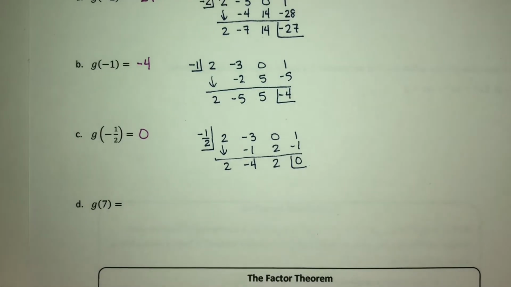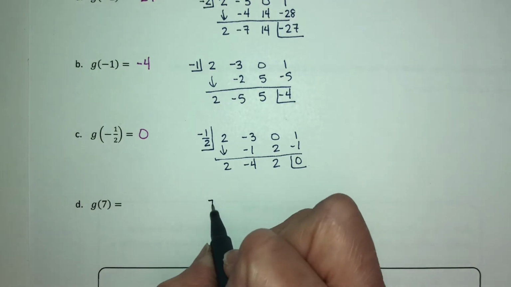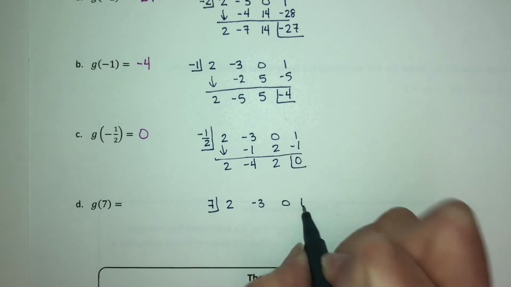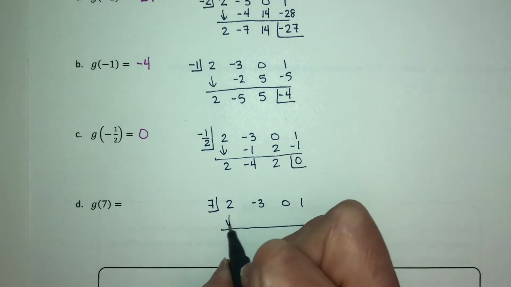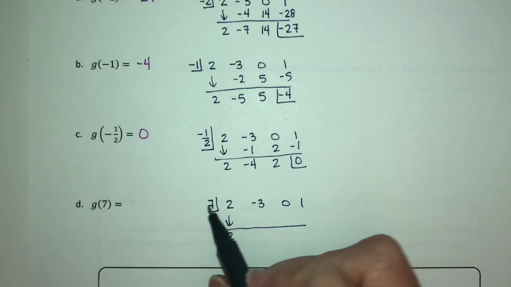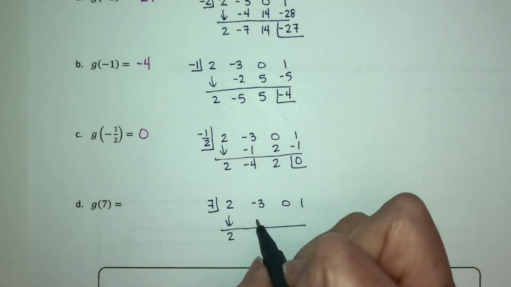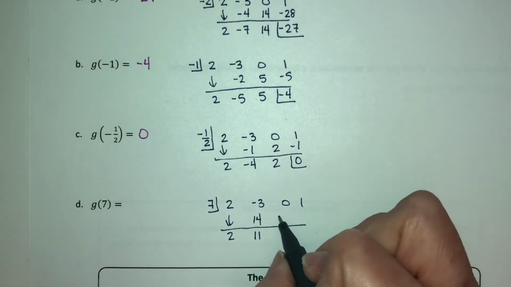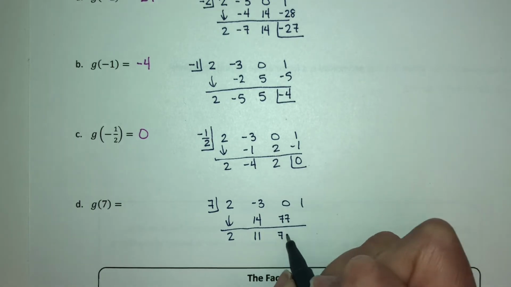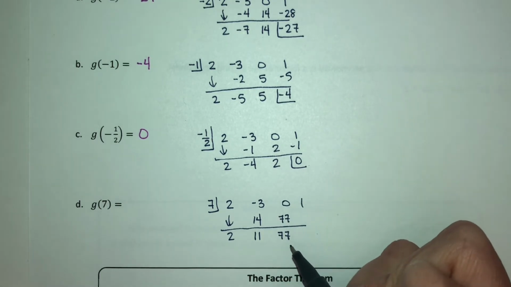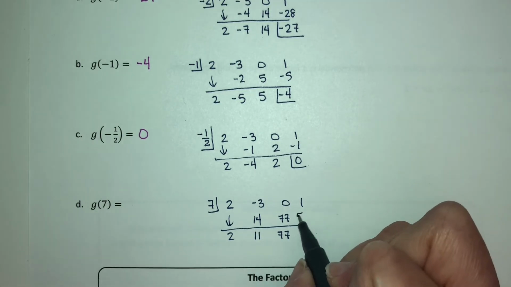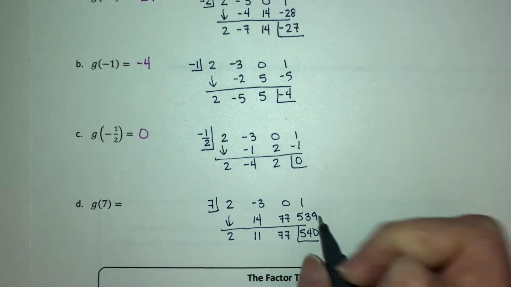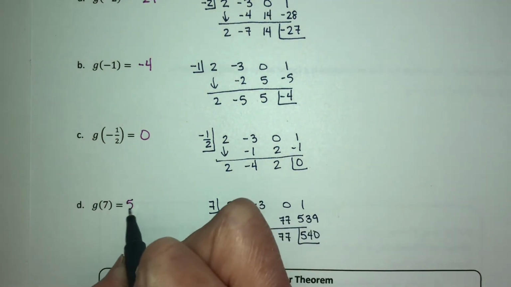Now one more. g of 7. Bring down the 2. 2 times 7 is 14. Minus 3 is 11. Times 7 is 77. Plus 0 is 77. 77 times 7 is 539. So this is 540. So this would be 540.